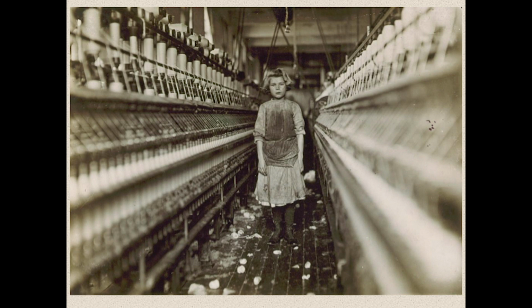And in this case, she had been working here, I want to say, about 6 years, and she was 12 years old. But again, he never presented his subjects as victims. He allowed them to face the camera on their own terms, to present their own sense of self, no matter what the circumstances. But still, you see large machinery, small child.